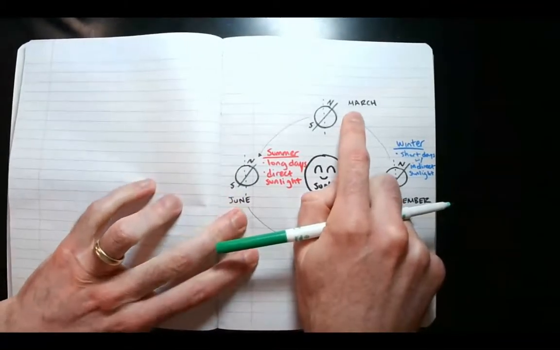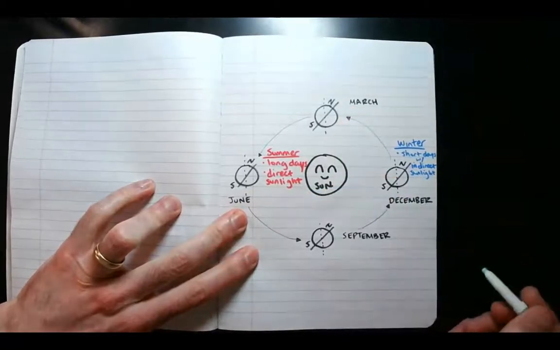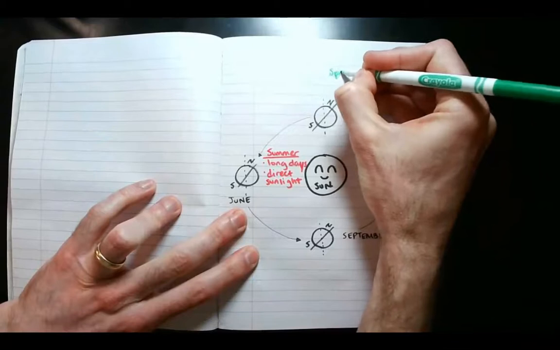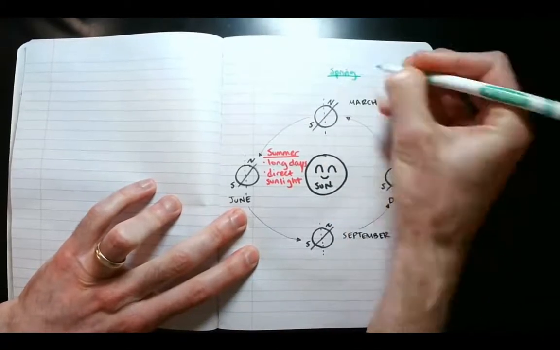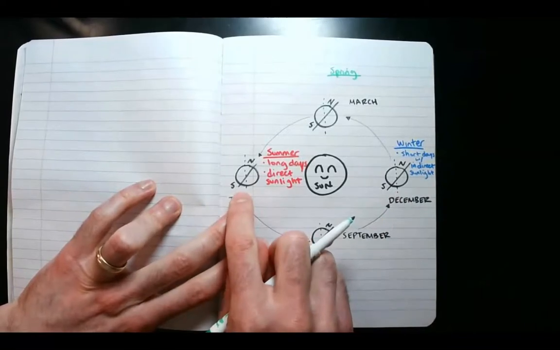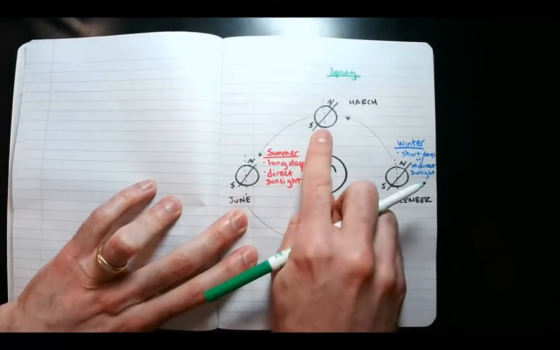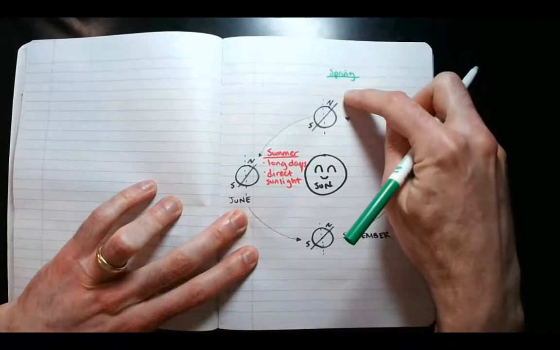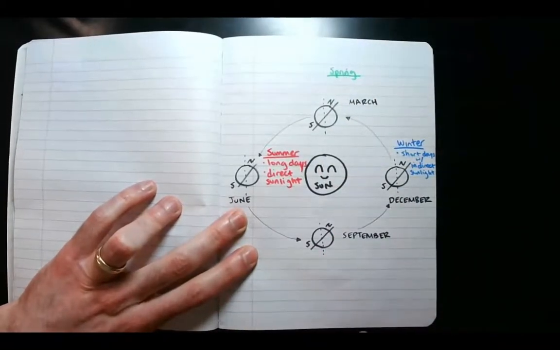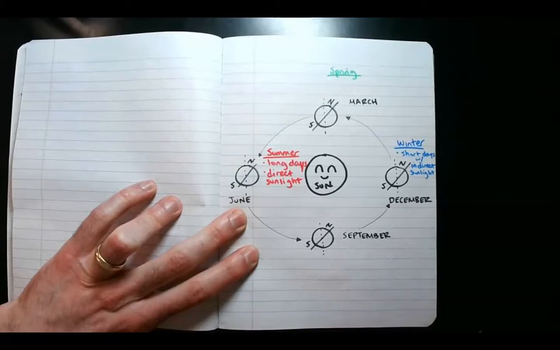When we think about spring in the northern hemisphere, that happens in March. Spring is simply when Earth is in between the extreme of winter and summer. In March, neither the northern hemisphere nor the southern hemisphere is tilted towards the sun. Both hemispheres receive the same length of daylight and the same type of sunlight.